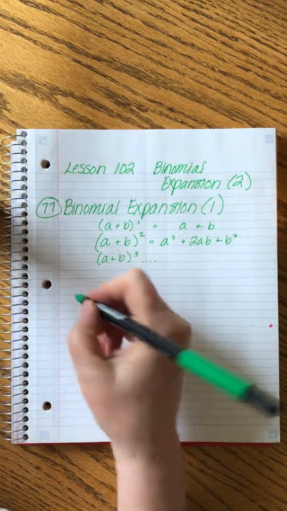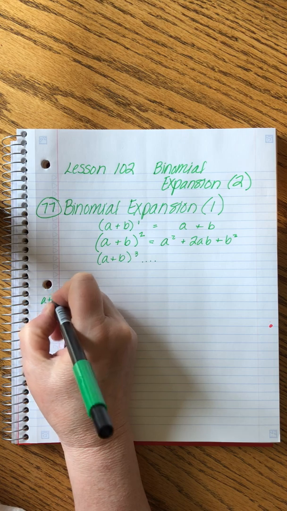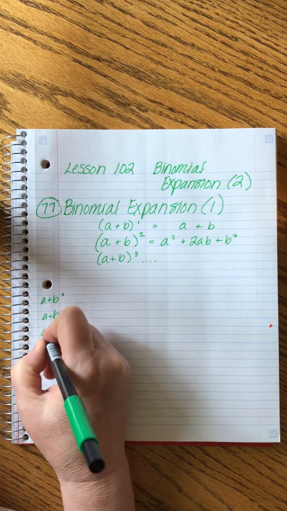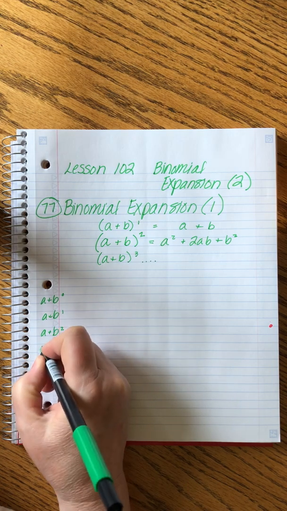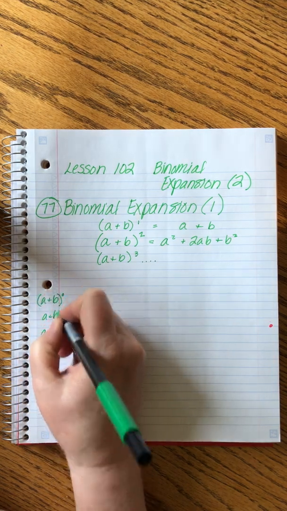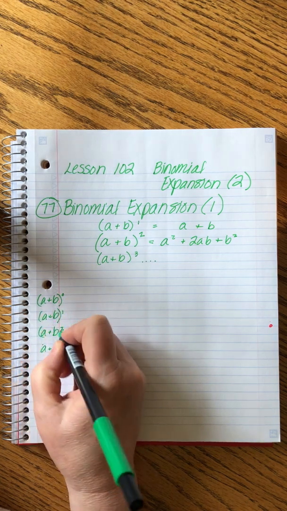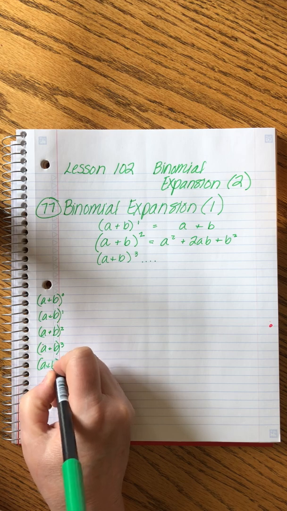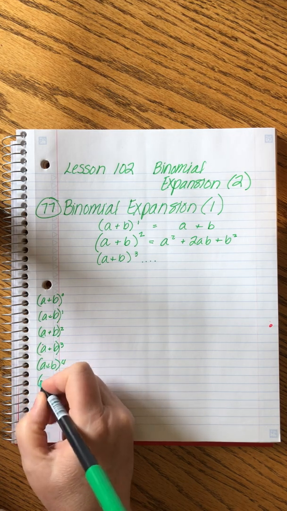I'm going to rewrite these over to the side. (a plus b) to the 0 power, (a plus b) to the first power. We're going to use this triangle again in these problems. (a plus b) to the 4th power, and then let's go up to the 5th power.